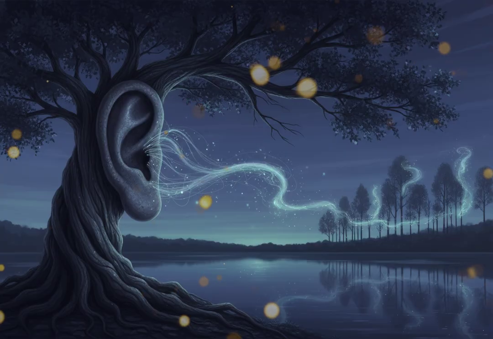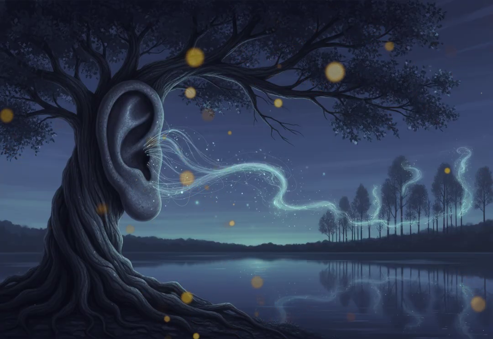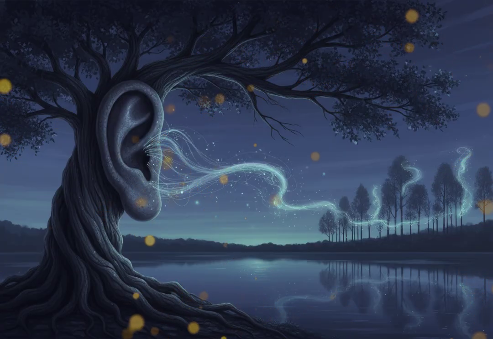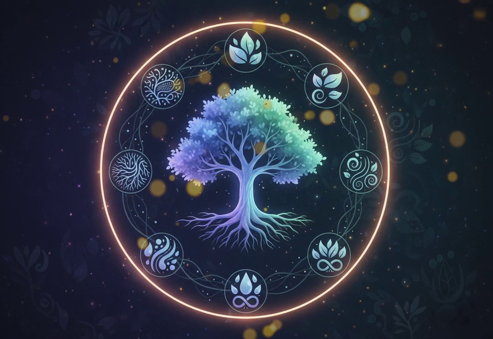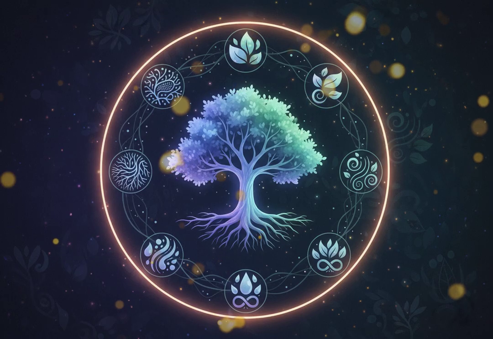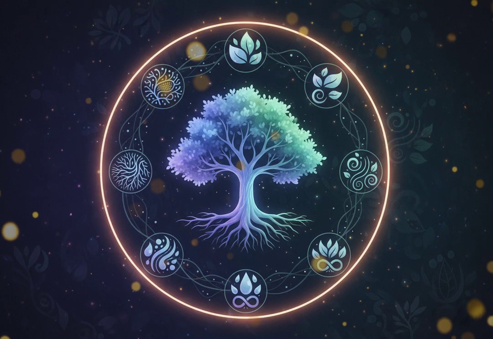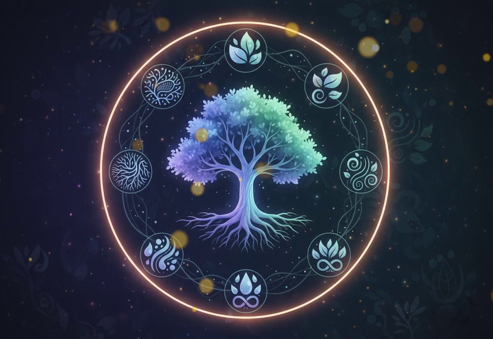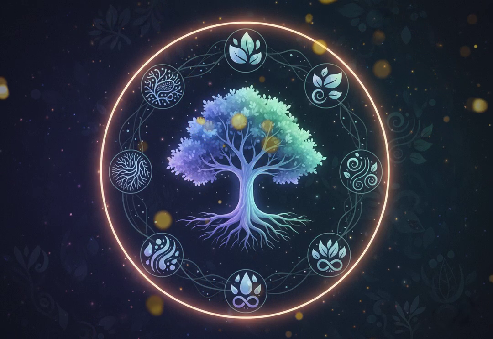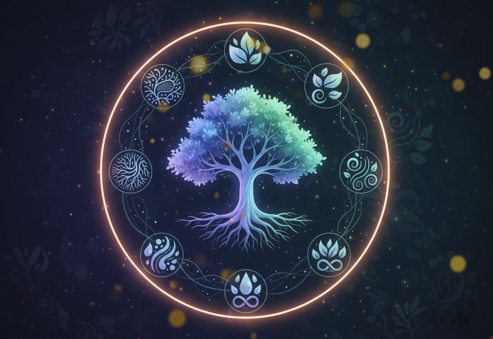Picture a grove of trees, standing tall and serene, yet sharing an invisible language through the air. In this way, trees exemplify a sense of community that extends beyond mere survival. It's about thriving together in the face of challenges. Their ability to communicate not only protects individual trees, but strengthens the entire forest ecosystem.